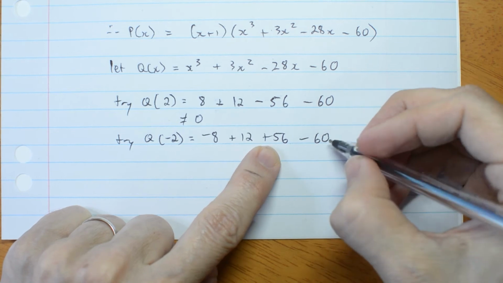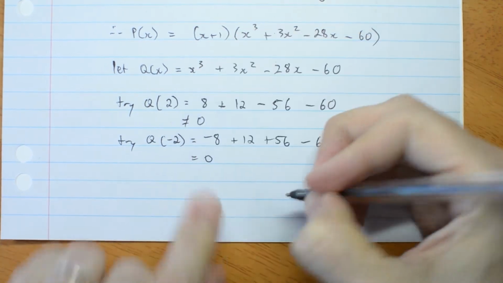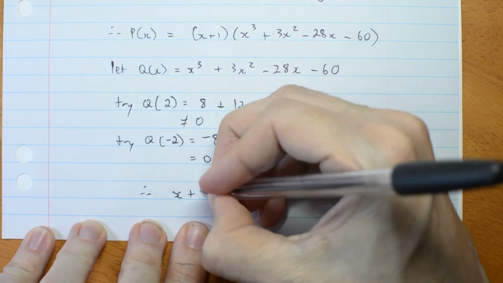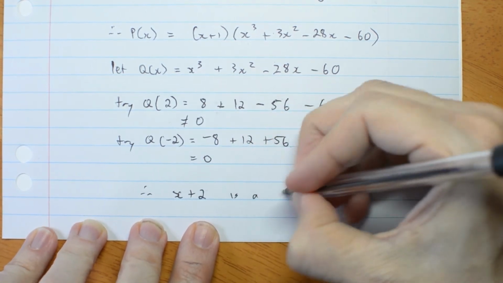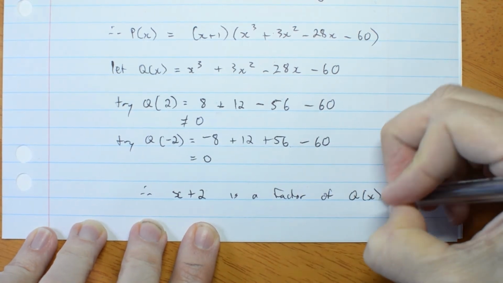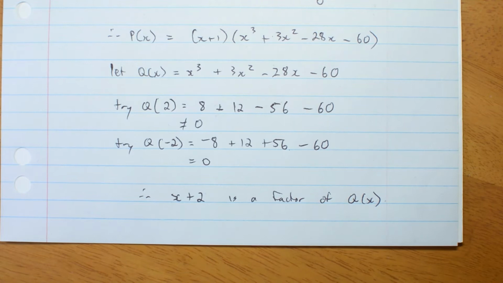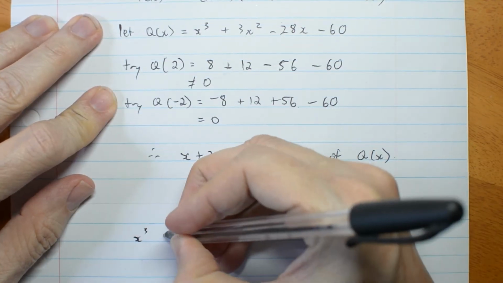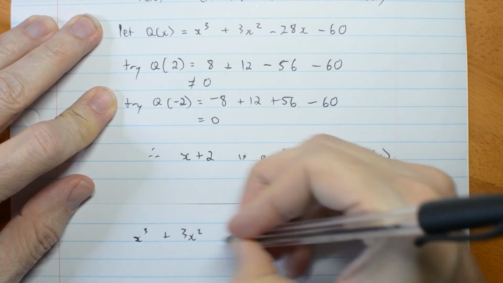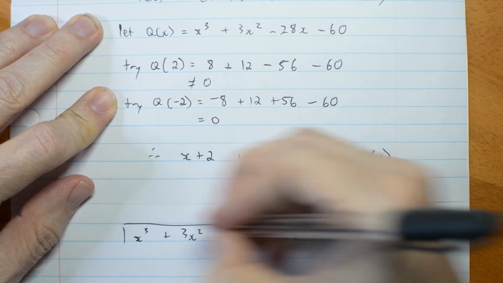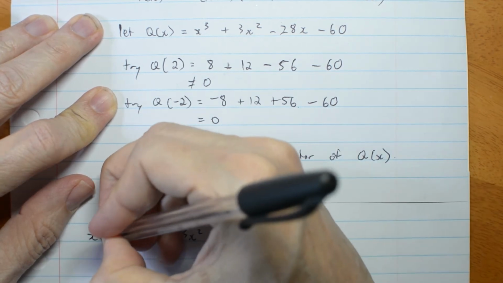I'm getting ahead of myself. Take 60 is 0. And therefore, x minus negative 2, or x plus 2, is a factor of q of x. So let's divide it. X cubed plus 3x squared minus 28x minus 60 divided by x plus 2.